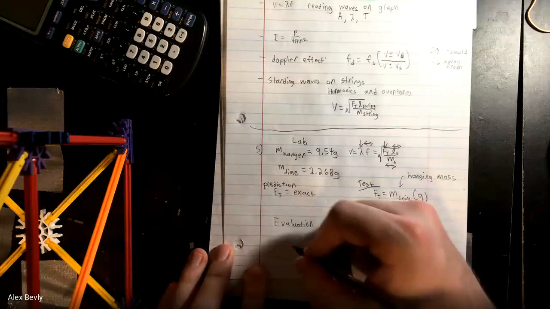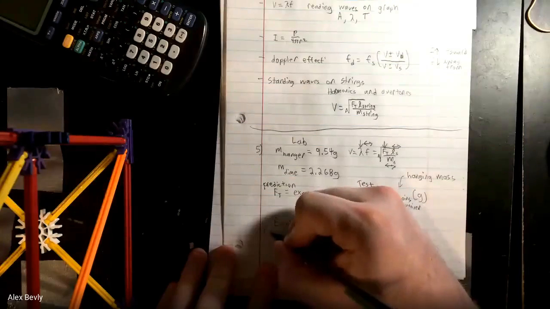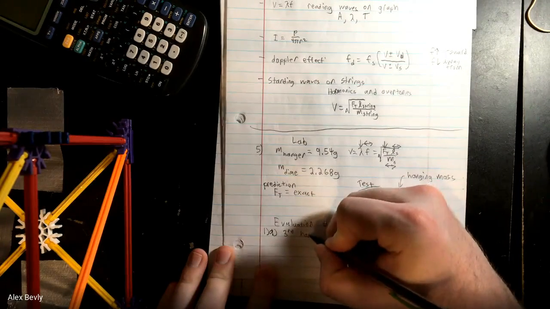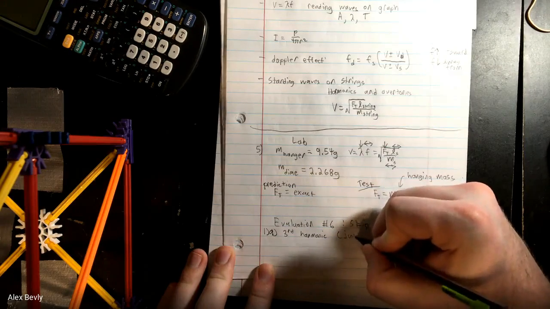So this is evaluation number 1A. We were able to get to the third harmonic with just the hanger.